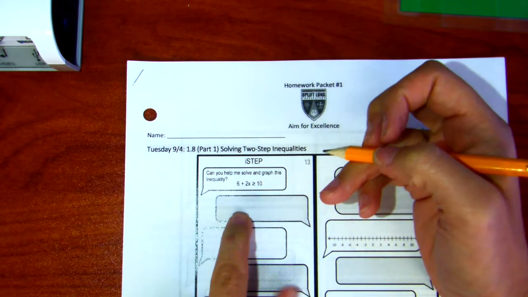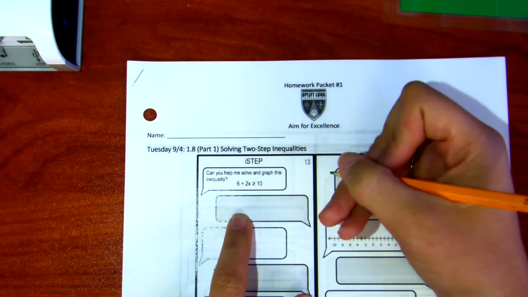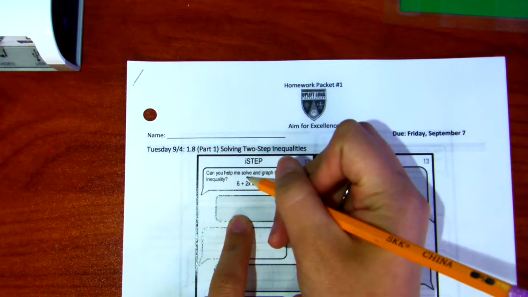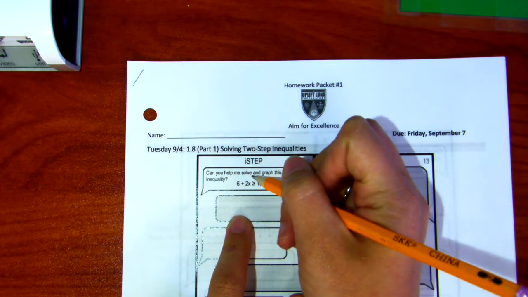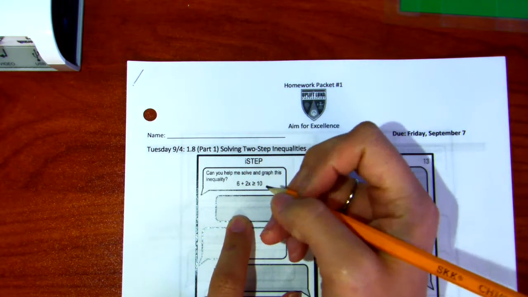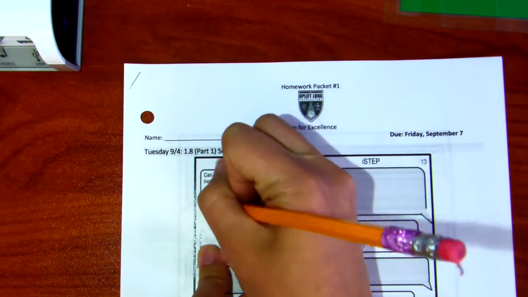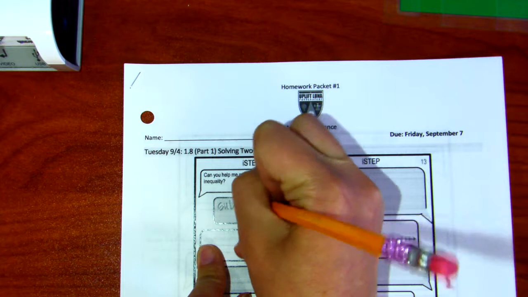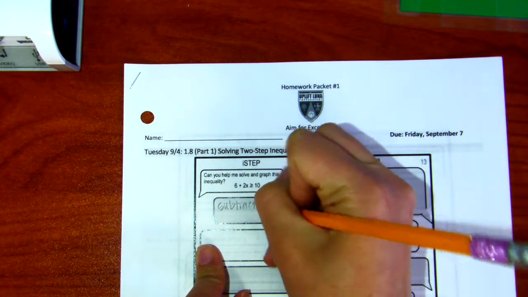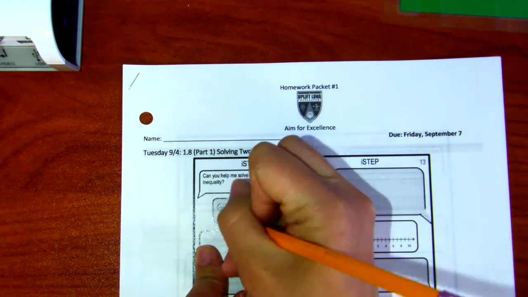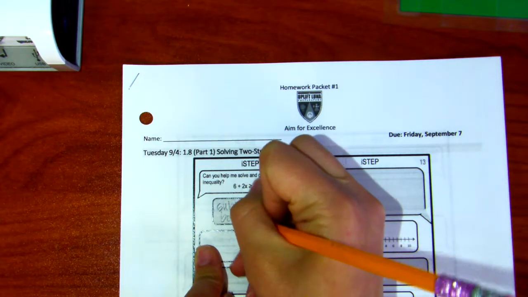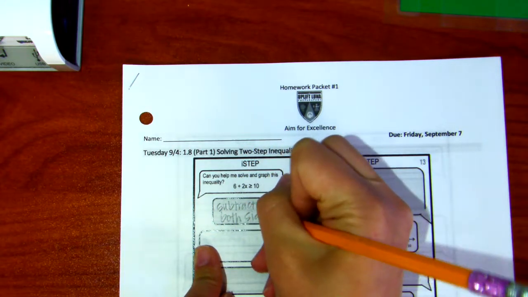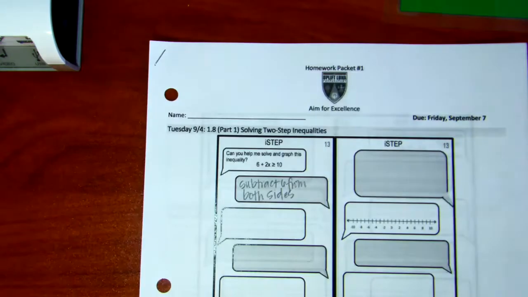Okay, so the first thing that we have to do is decide what our first step is. We have nothing to distribute, we have nothing to combine. Our first step here is to what, ladies? You need to subtract 6 from both sides. Subtract 6 from both sides. I don't like writing in pencil.